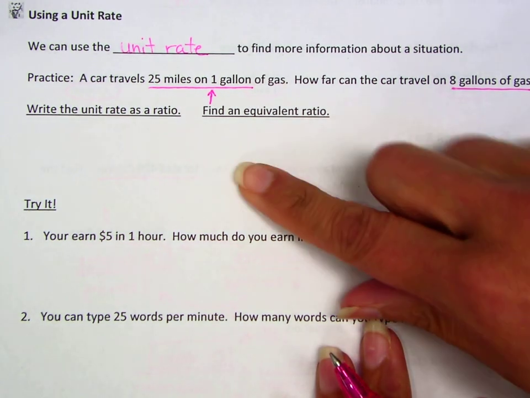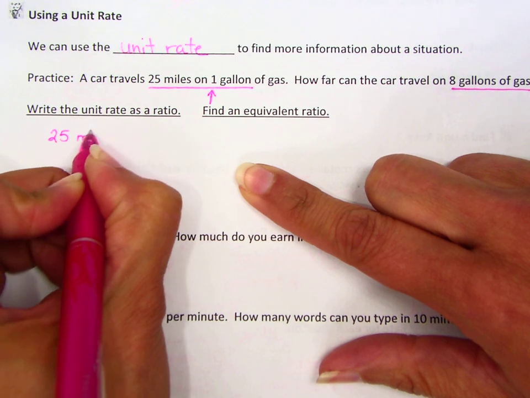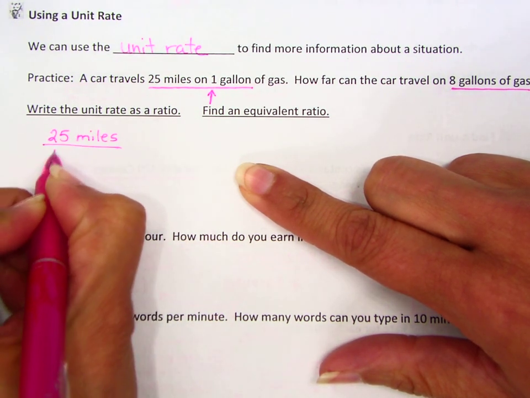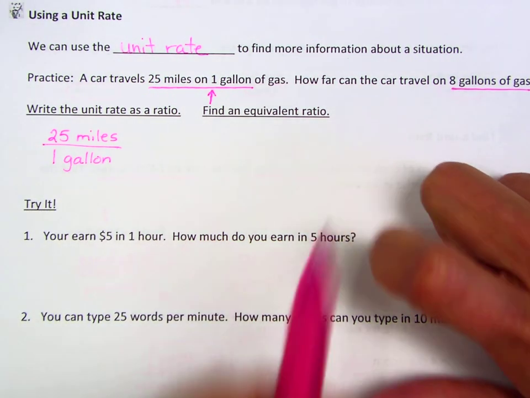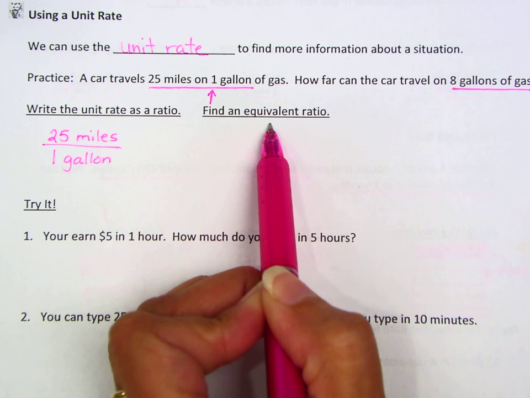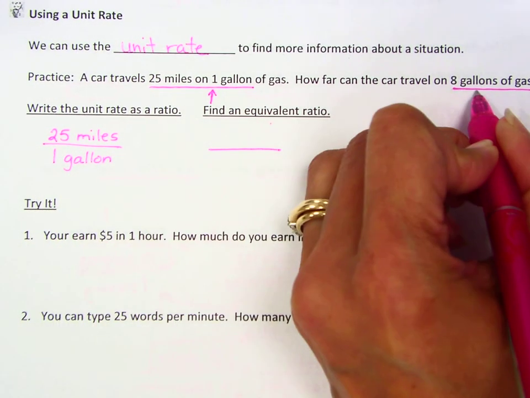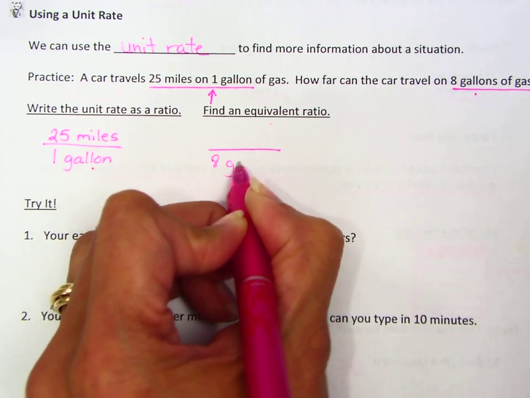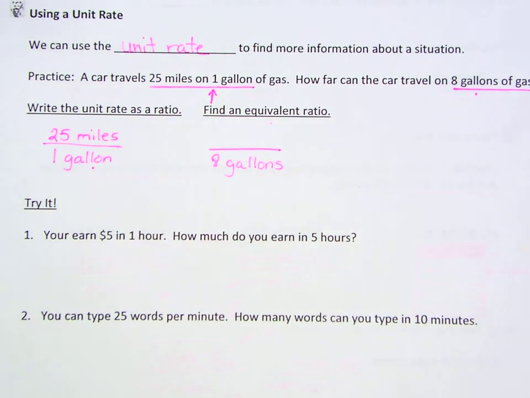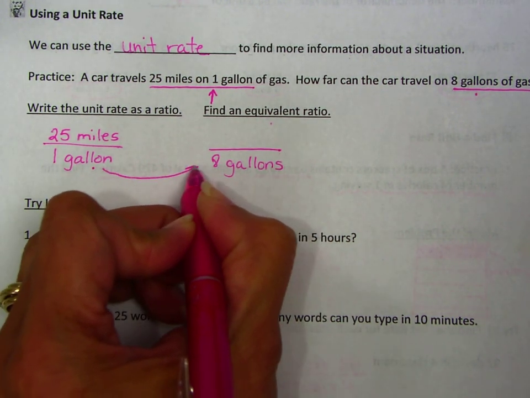So let's set up our unit rate as a ratio. 25 miles for 1 gallon of gas. I'm going to find an equivalent ratio for 8 gallons. Well, here's gallons in the denominator, so I have to put 8 gallons in my denominator. What did I do to get to 8 gallons?